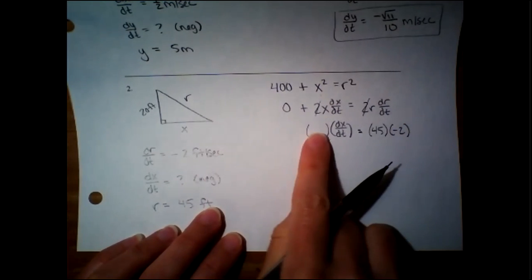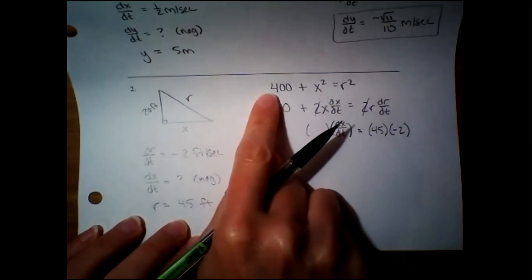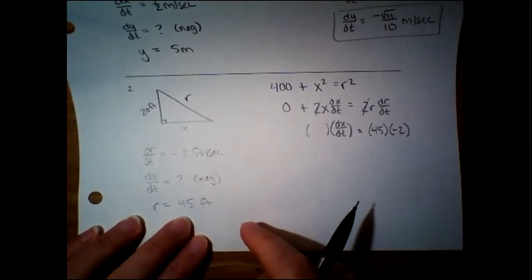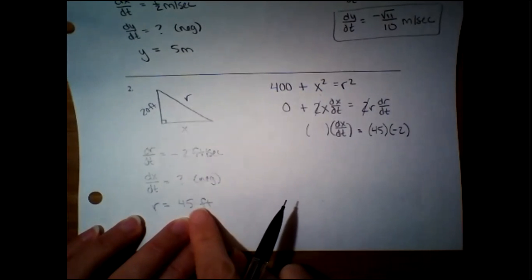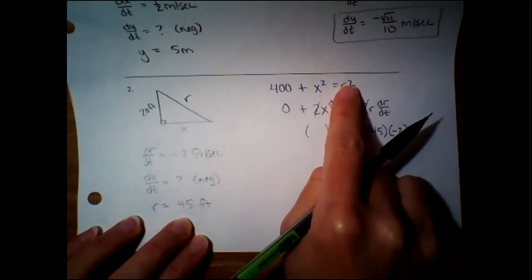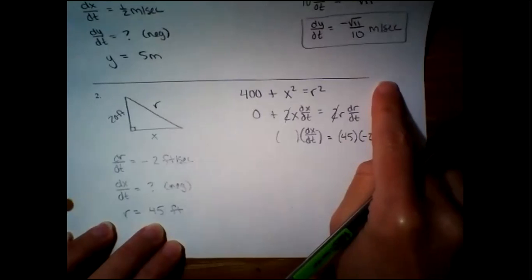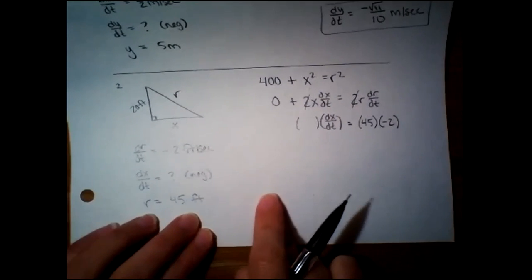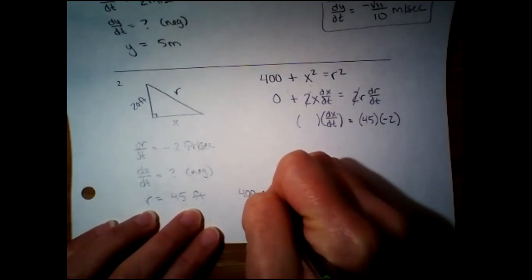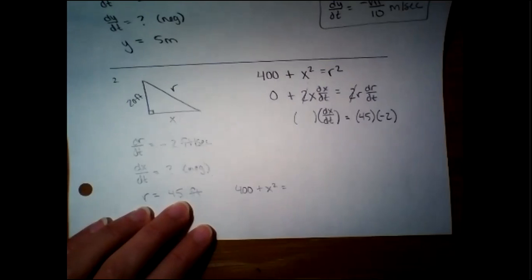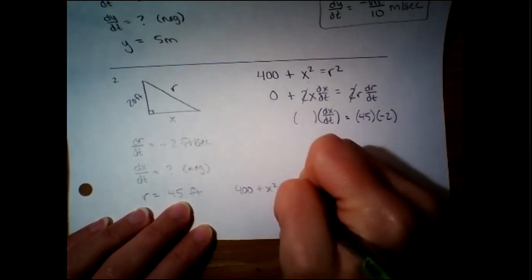If you are missing something, what you do is go back to the original relationship, plug in what you have, and then solve for what you're missing. So we're going to plug in 45 for r right here. I'm just going to do this as a side problem, and we'll solve for x. I'm not really going to have enough room to fit it over there, so let me just solve this down here. It'll be 400 plus x squared equals 45 squared. I actually don't happen to know that one off the top of my head. So 45 squared is 2025.